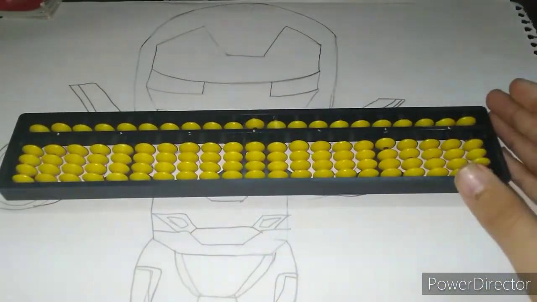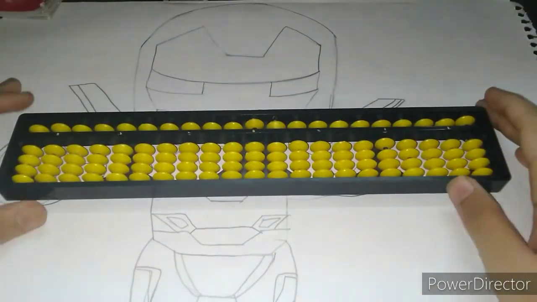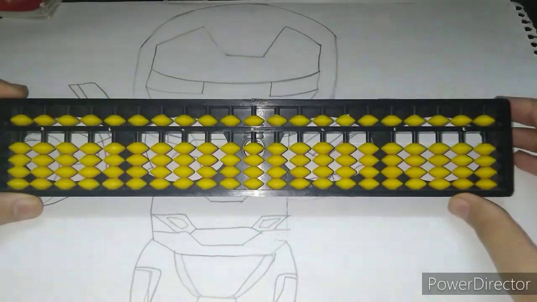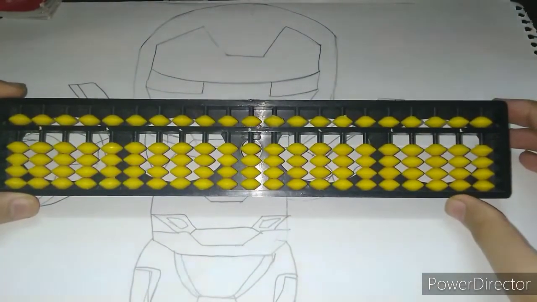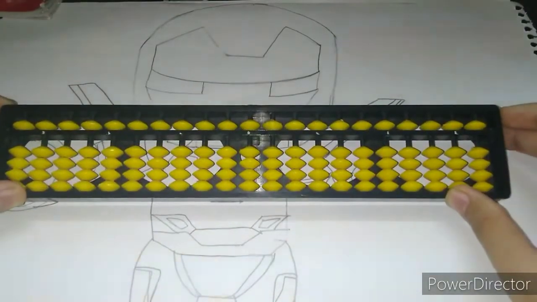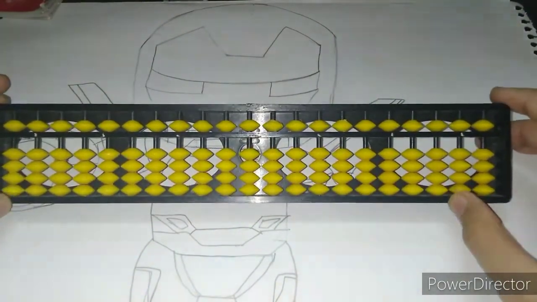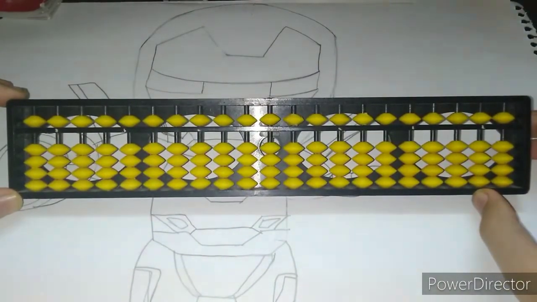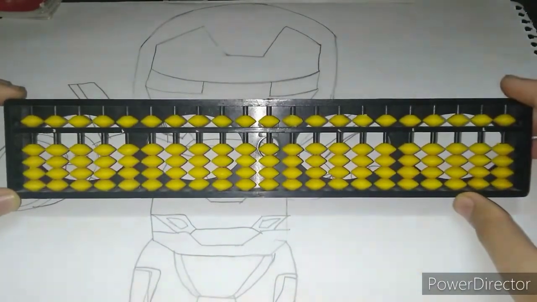Now I'm going to tell you about some basics of Abacus. This is a little long for the advanced student, so I don't recommend buying this for the beginning. I will provide the link in the description box to buy the Abacus for the beginners. So let's get started. This is an Abacus.